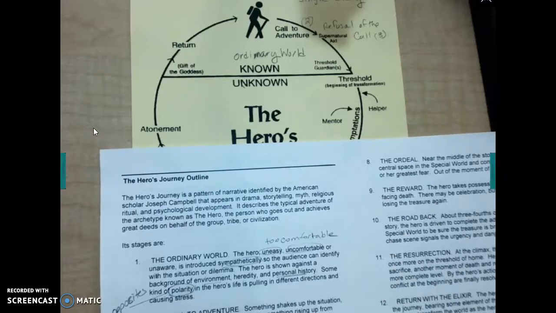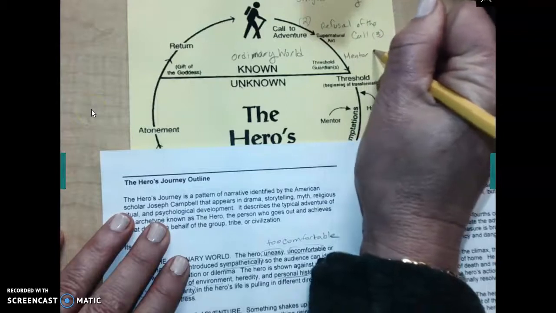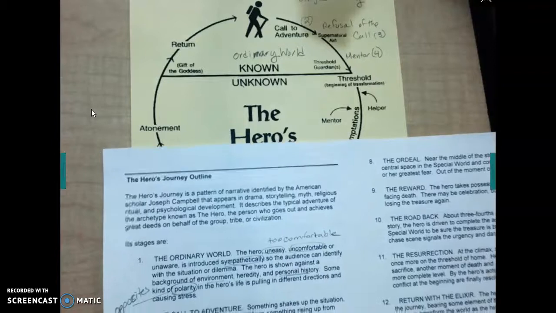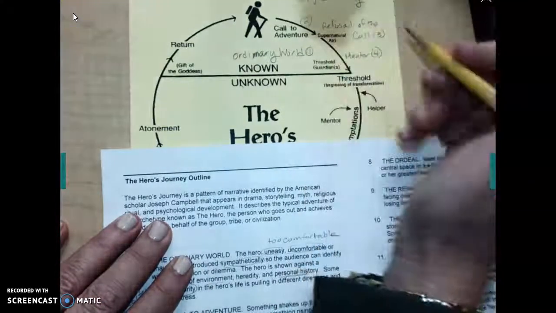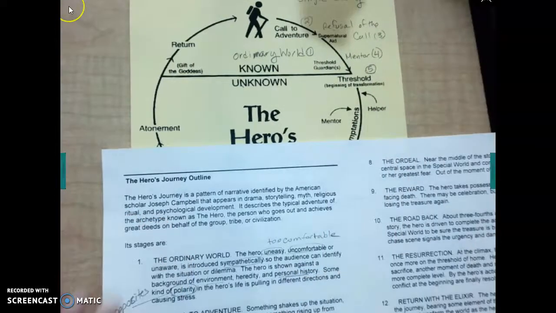Number 4 is the meeting with the mentor, and there might be a seasoned traveler or someone wise. So let's put this here, the mentor. That doesn't always have to happen, but sometimes it does. And finally, the hero crosses the threshold. So here's the ordinary world, 1, 2, 3, 4, and then the crossing of the threshold. Okay?